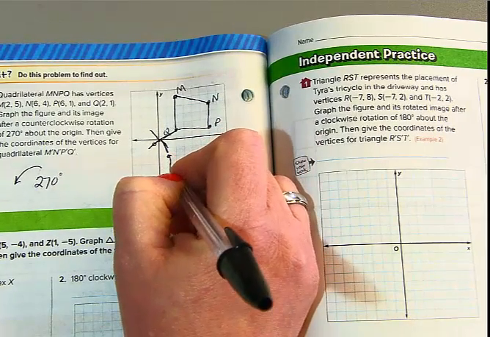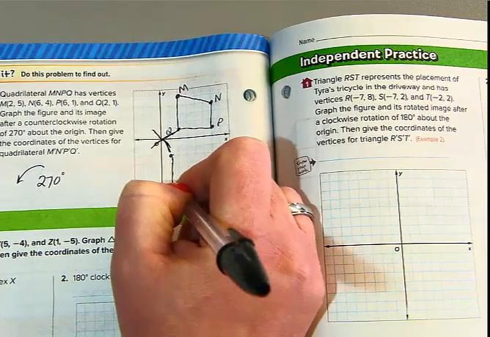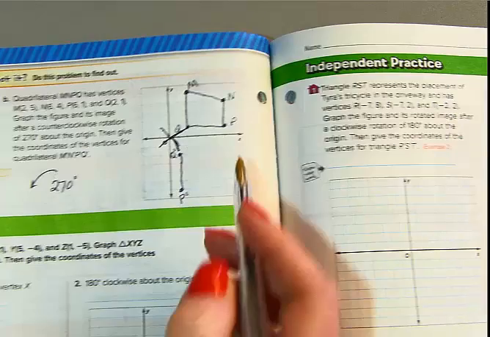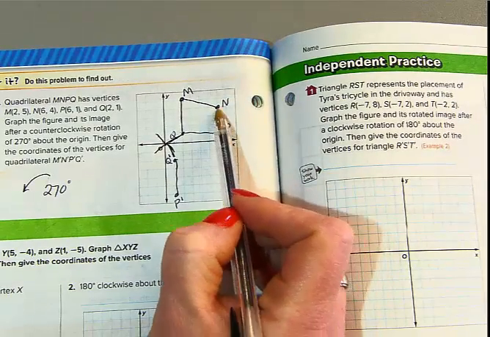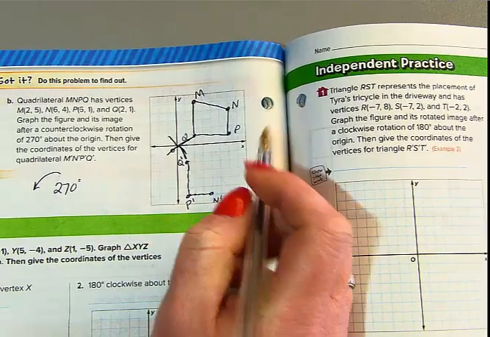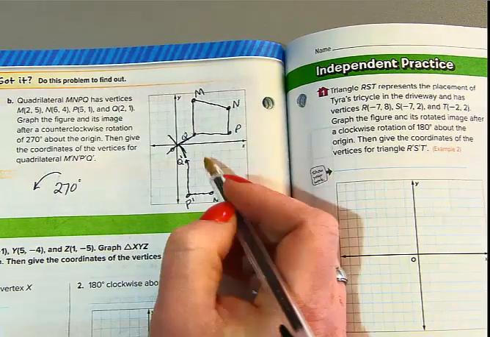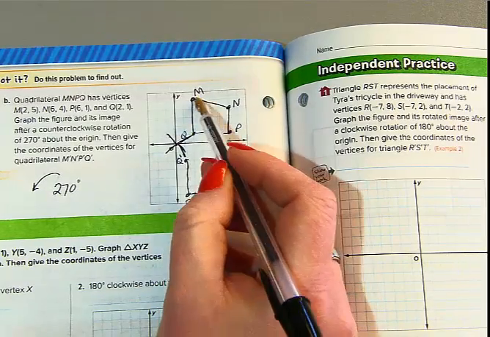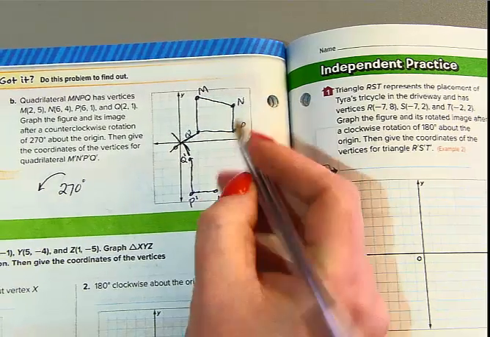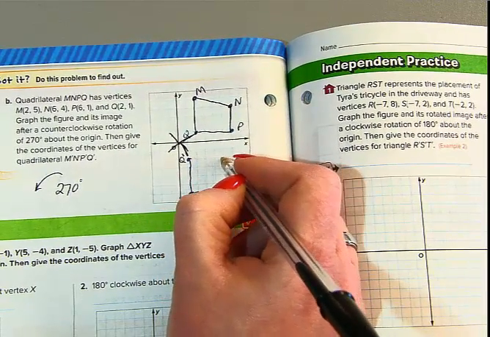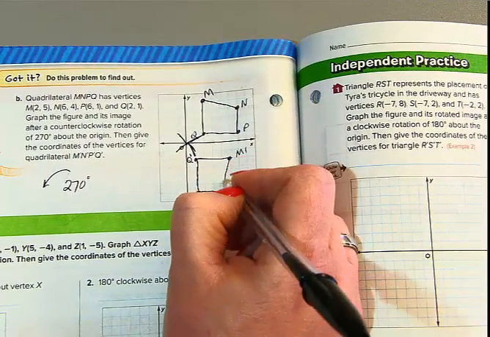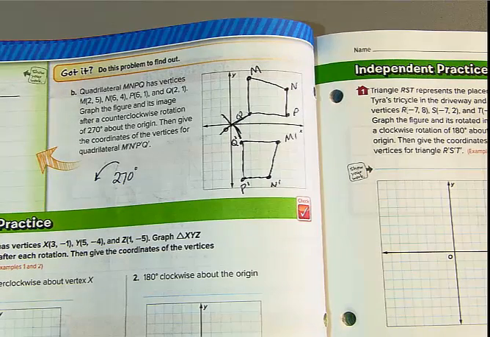So 1, 2, 3, 4 spaces. This is my new P. So P prime. From P to N, it's 1, 2, 3 spaces. So it's 1, 2, 3 spaces to my new N. And from N to M, well, I'm going to go Q to M because that one's an easier measurement because this one's slanted. From Q to M is 1, 2, 3, 4 spaces. So it's right here. This is my new M. And if I connect all those, there is my new image.